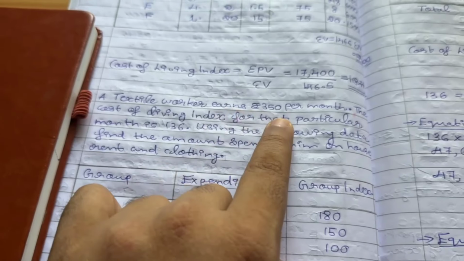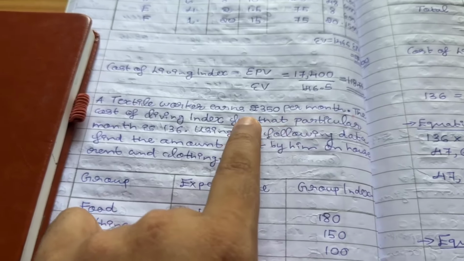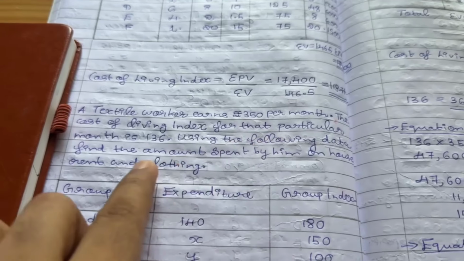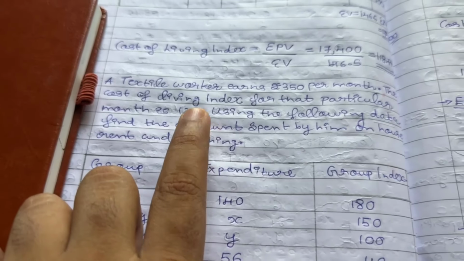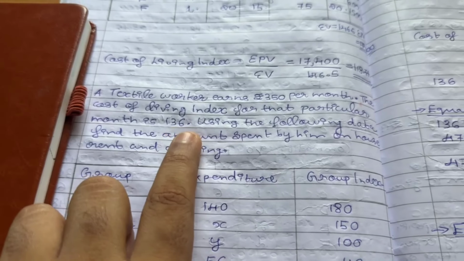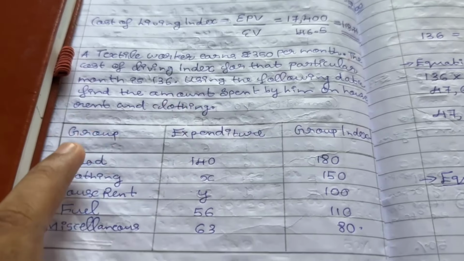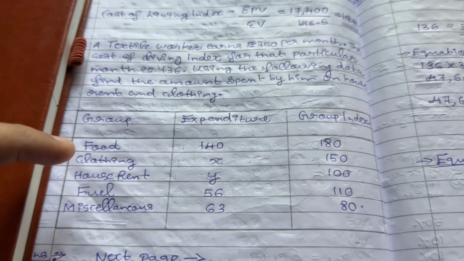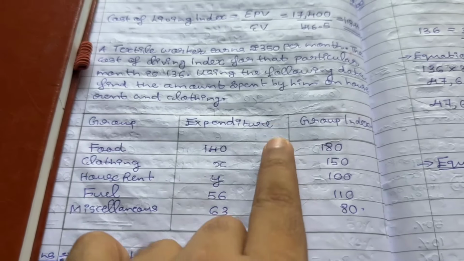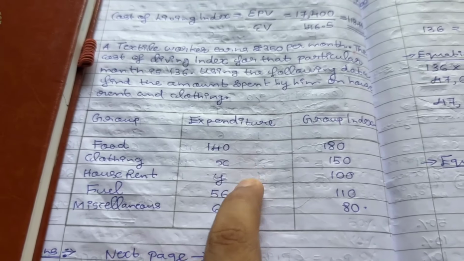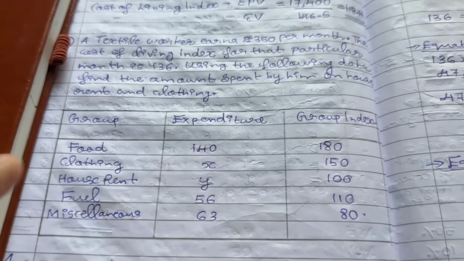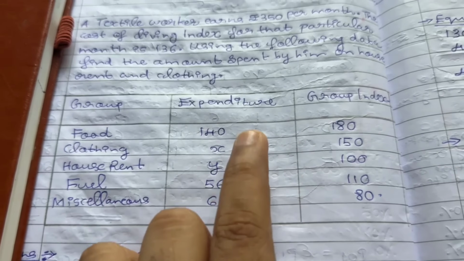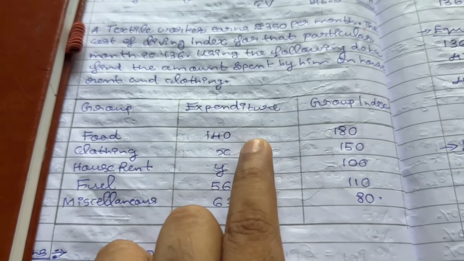Here, the textile worker earns rupees 350 per month and his cost of living index for that particular month is 136. So here the cost of living index is directly given, but the group of expenses is given, and two items of expenditure are given as x and y. So here we have to calculate this x and y and find out the item values.